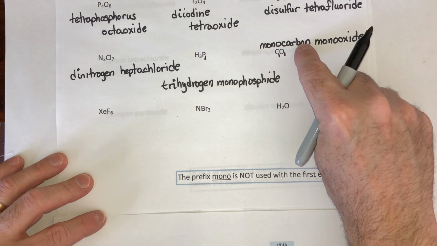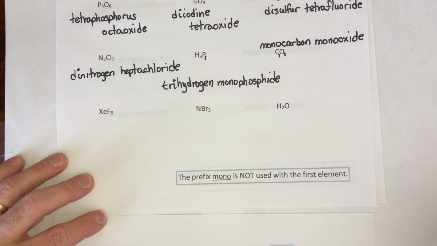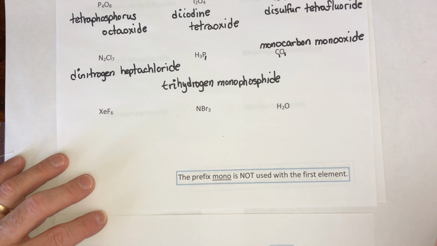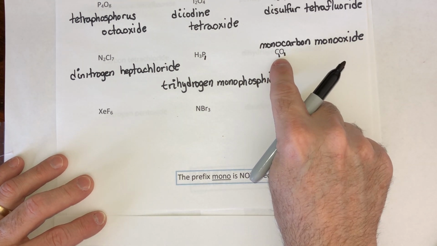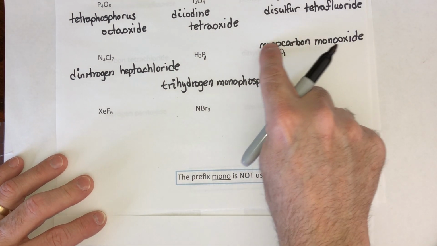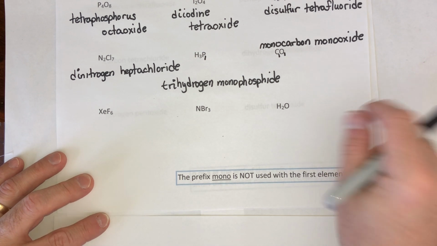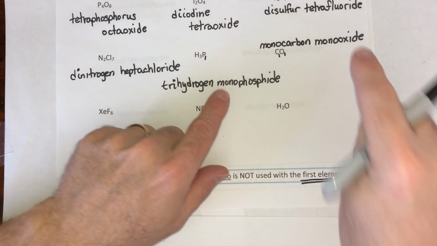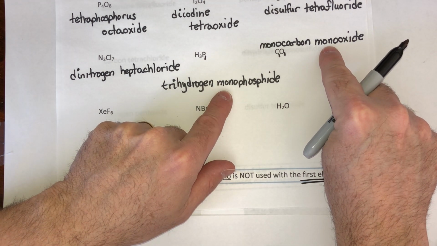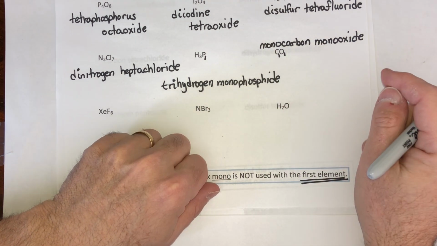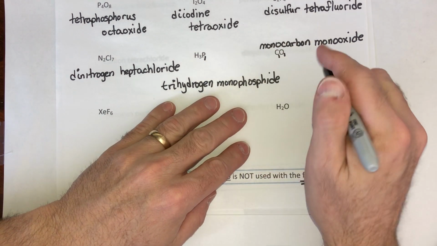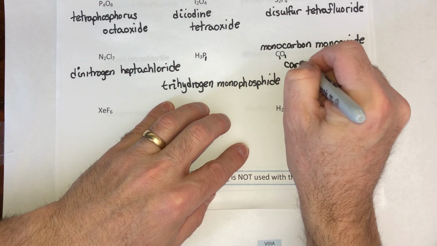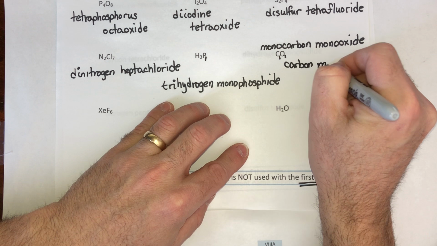But if mono is on the first element, we're allowed to drop it. So instead of calling this monocarbon monoxide, you're allowed to drop the mono from the first one. But it's only true for the first element. You are not allowed to drop it from the second element, but you are allowed to drop it from the first one. So really, I can rewrite this as carbon monoxide.